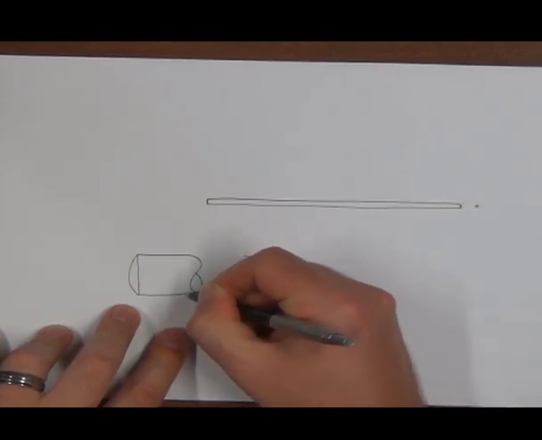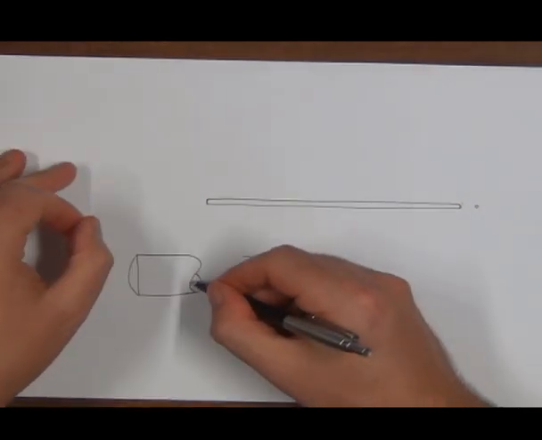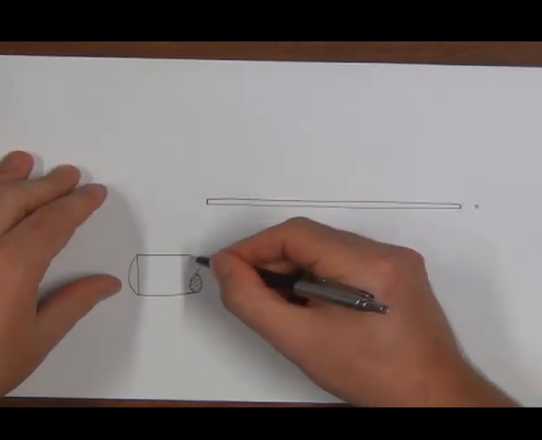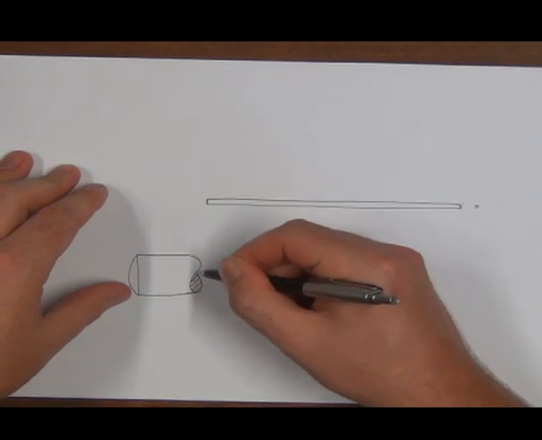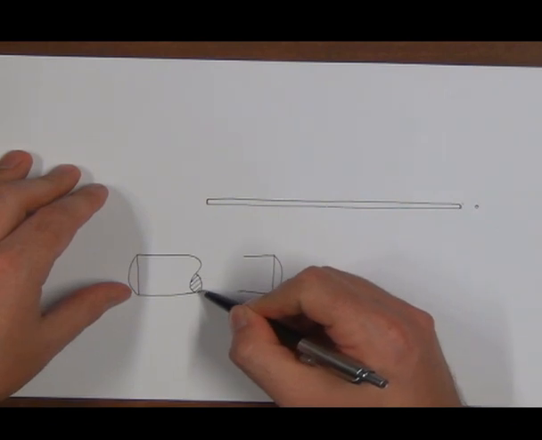So the standardized way to show that an object is circular is to make this almost like an S shape and then draw these lines on the inside surface.